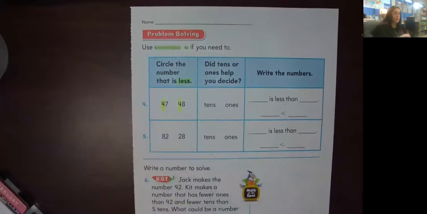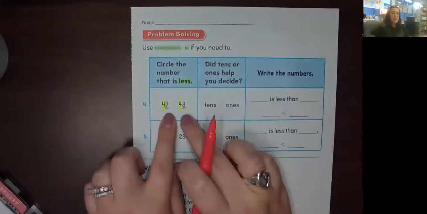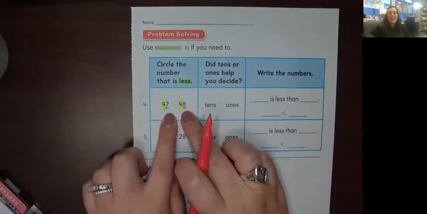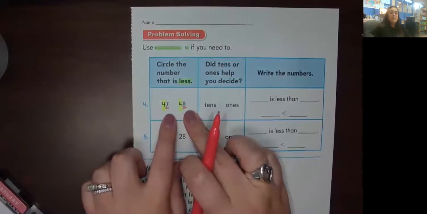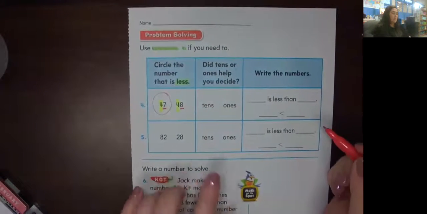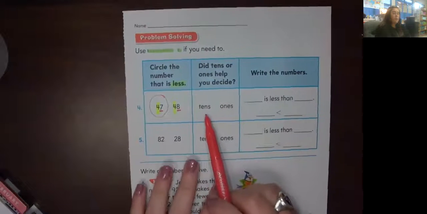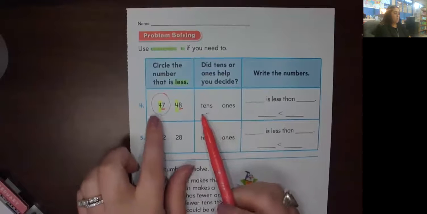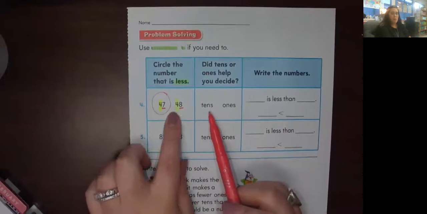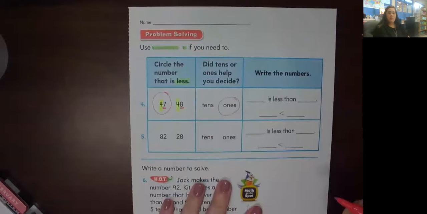Now what we need to do is look at the ones place. So I'm going to underline the ones. So we have a 7 and an 8. Which number is less than or smaller? Which number is smaller, 7 or 8? 7 is. So 47 is less than 48. So which place value helped us to decide which number is less than? Well, we looked at the tens first and they were both the same. So that one didn't help us. We had to go to the ones. I'm going to circle ones.